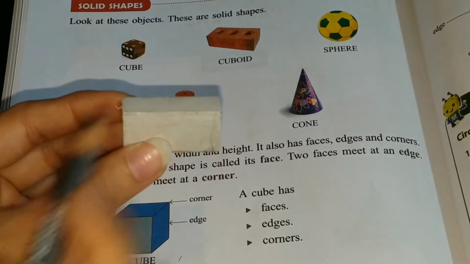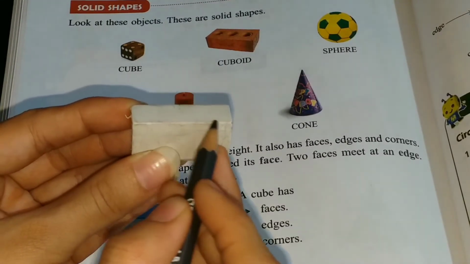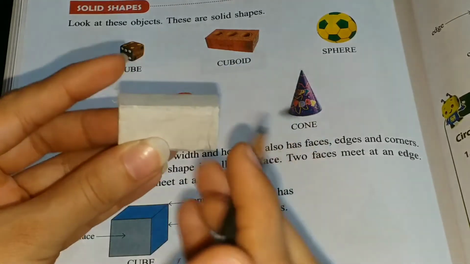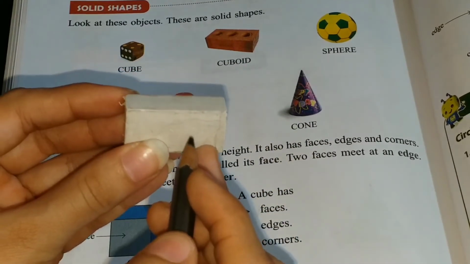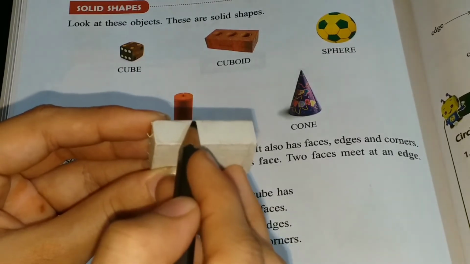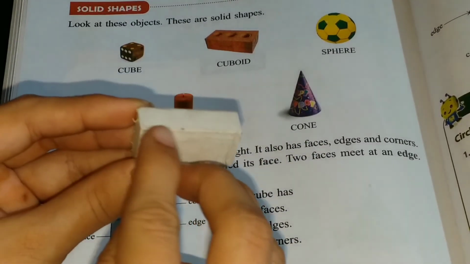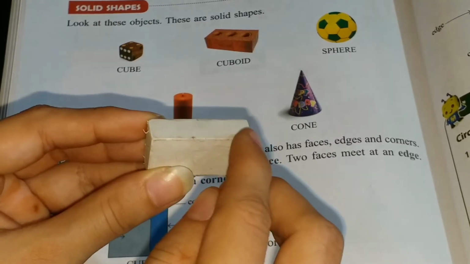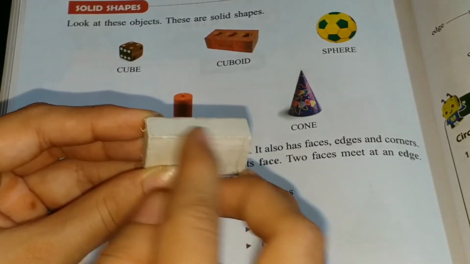Now, children, this is called an edge. This is called an edge where two faces meet. See, this face and this face, they are meeting where? They are meeting over here. This first face and this face, they are meeting over here. So, this will be an edge.